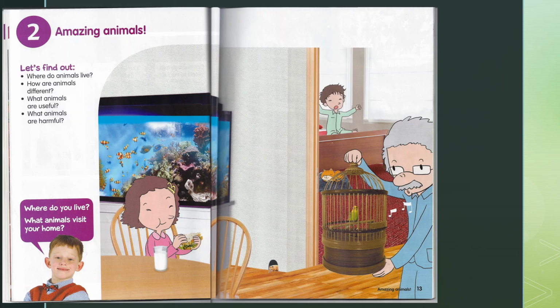Alright, now let's discuss the let's find out questions on page 12 on the left. Don't worry, you don't need to answer this today. We are going to work with these questions during the whole unit, so that's why it's important that you keep them in mind. The first question, where do animals live?